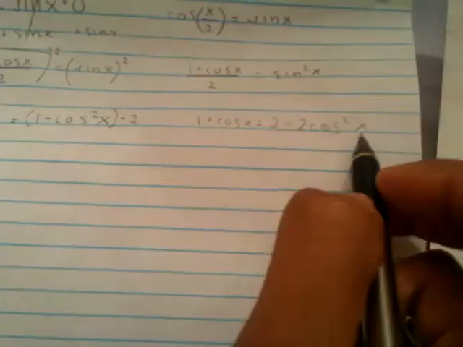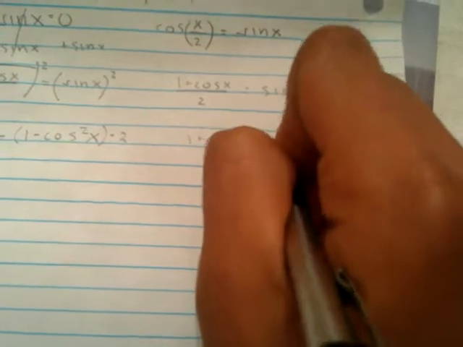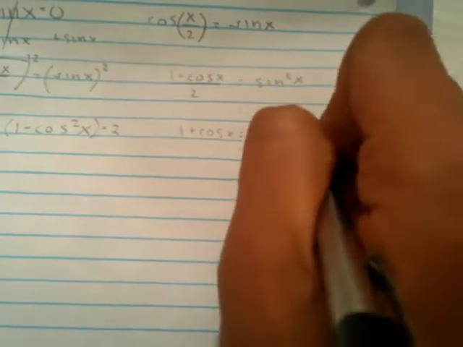Now what I want to do is get everything to one side. So I'm going to subtract 2 on this side and add 2 cosine to both sides. So what I'm going to get is this.